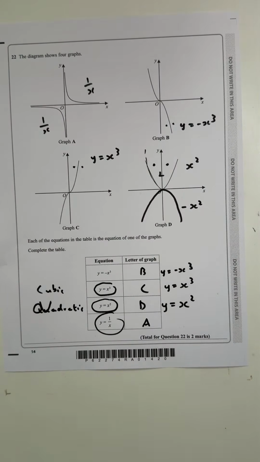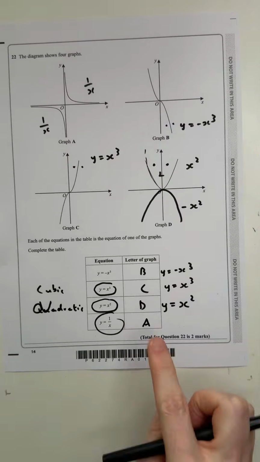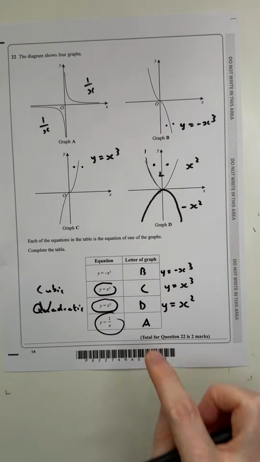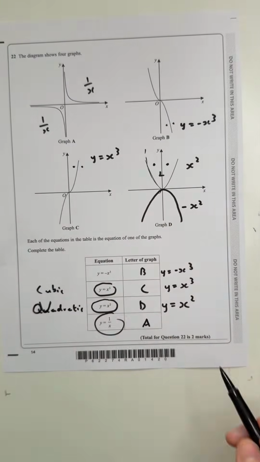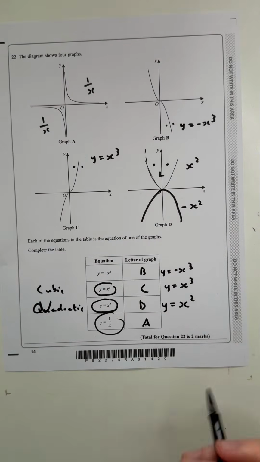So make sure, look out for key signs, look out for the shape. X squared is a parabola, a U shape. Negative x squared, a reflection in the x-axis, will be like an N shape. X cubed slopes uphill from left to right like a snake coming out the ground. Negative x cubed slopes downhill from left to right, etc. So again, make sure you read the questions nice and carefully to see what shape represents.